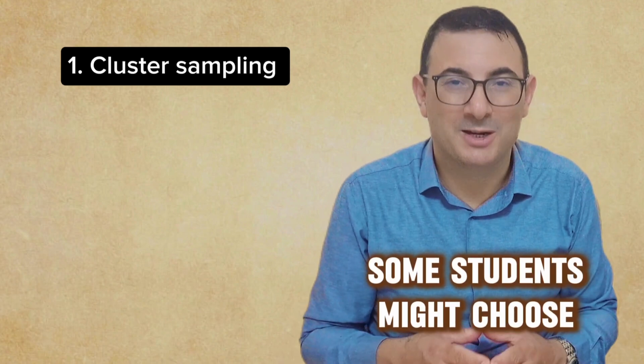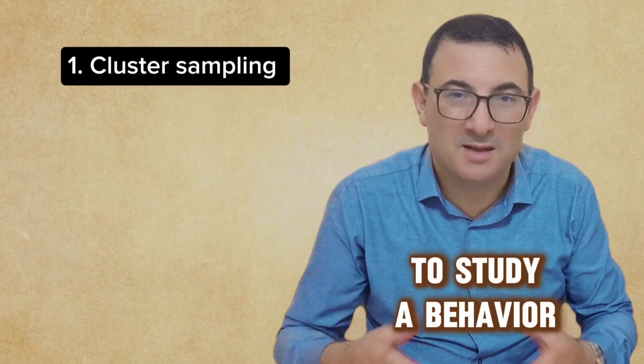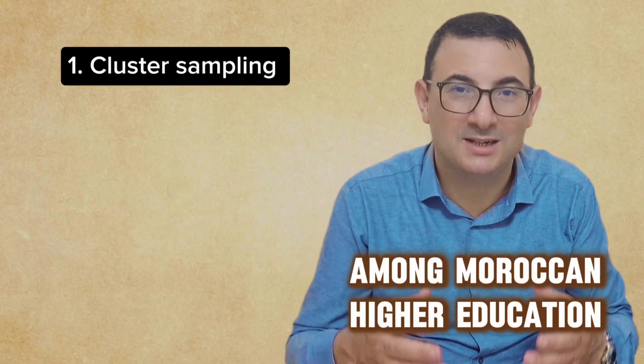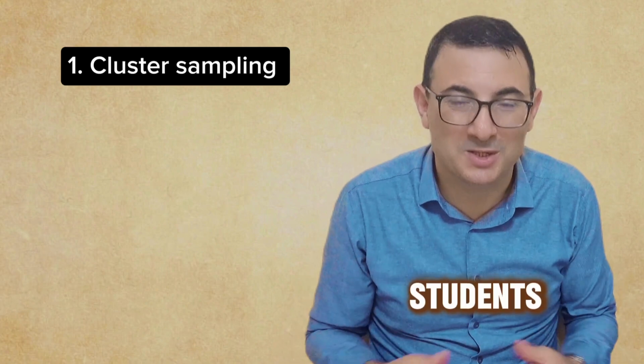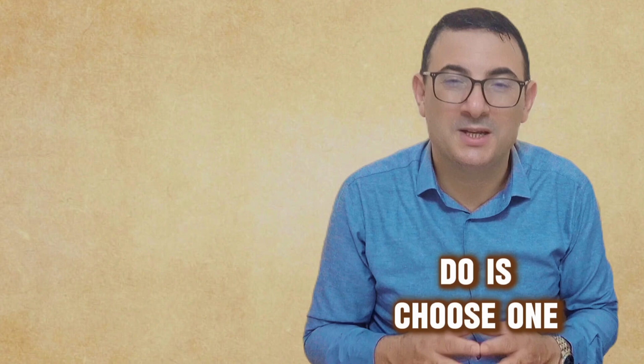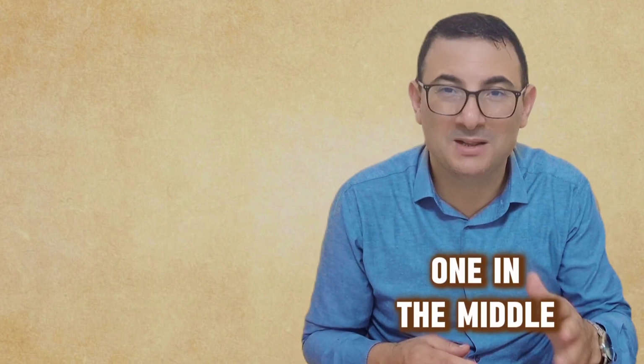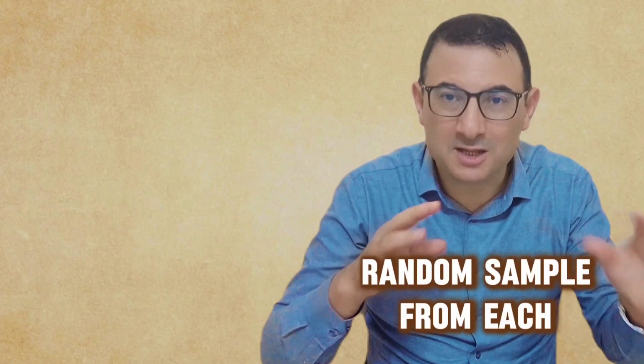Some students might choose, for example, to study a behavior among Moroccan higher education students. So what these students do is choose one university in the north, one in the middle of the country, and one in the south of the country. And of course, they randomly sample from each university. This is what we call cluster sampling.